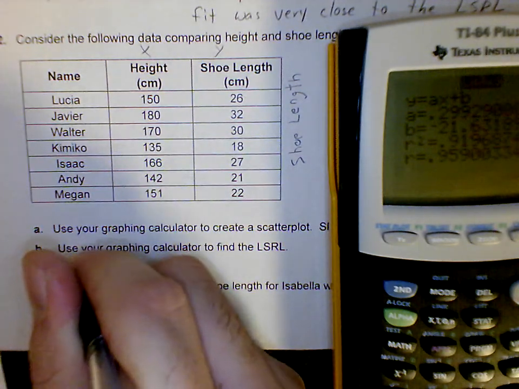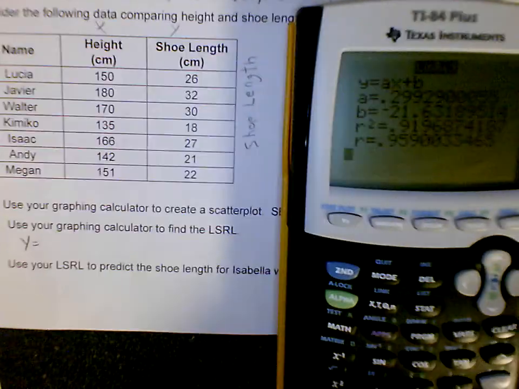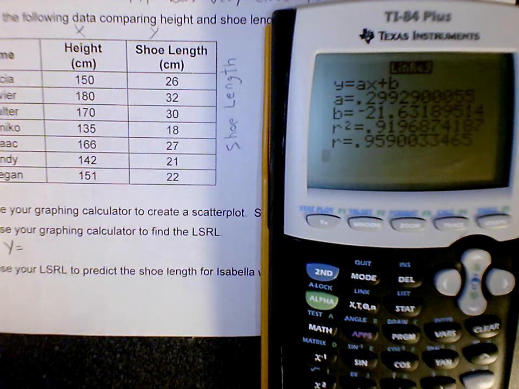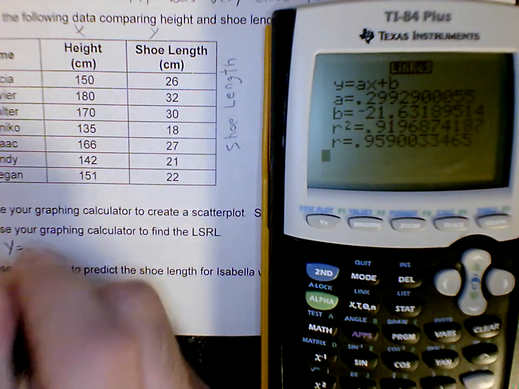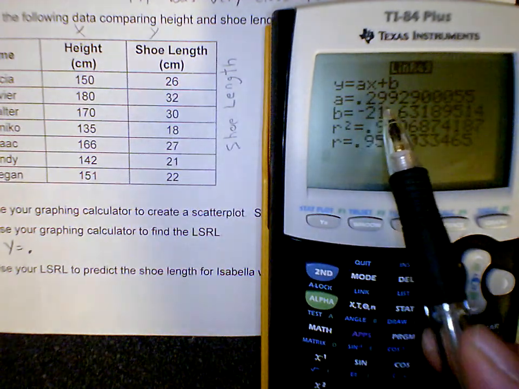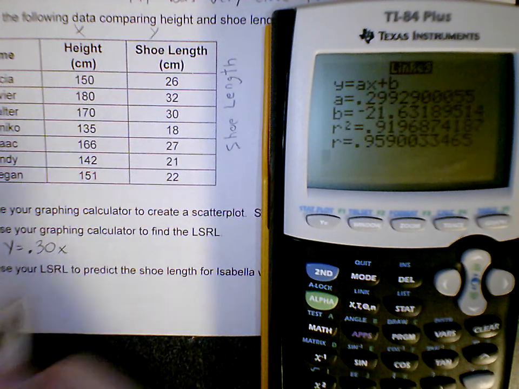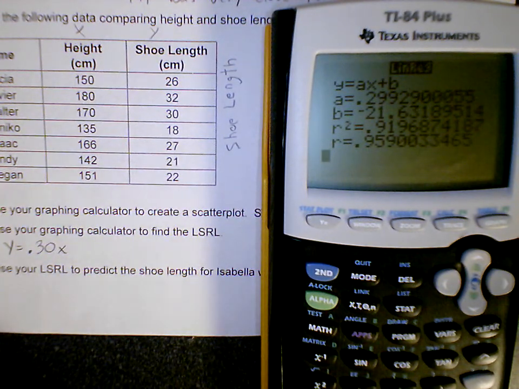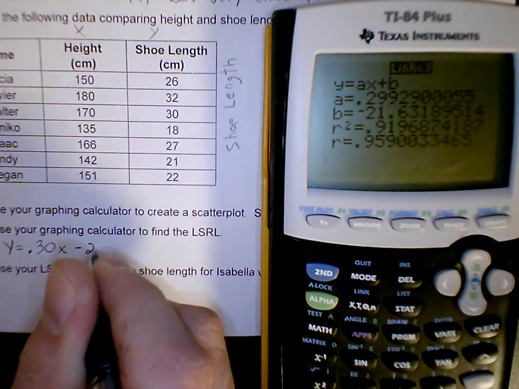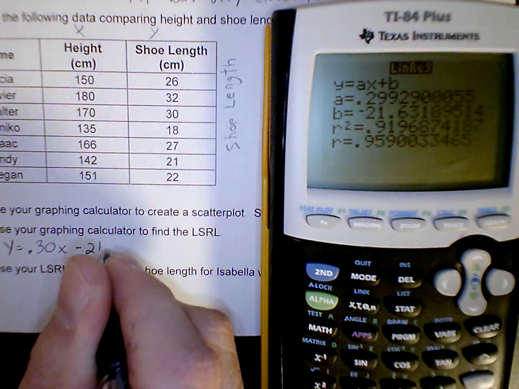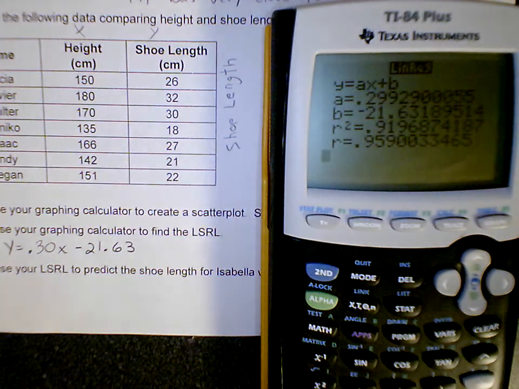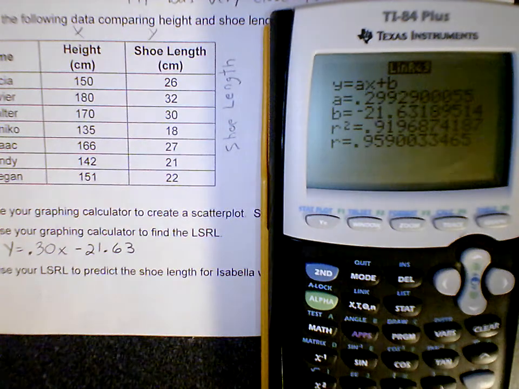So remember, it's y equals, in your calculator, it's ax plus b. Remember, a is 0.299290, so we round to 2 decimals. It'll be 0.29, which is going to round to 30, so 0.30 x, and then your b is negative 21.63. And we can put that equation into our y equals.